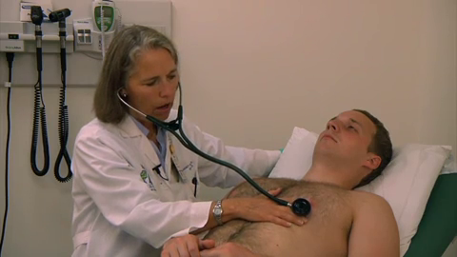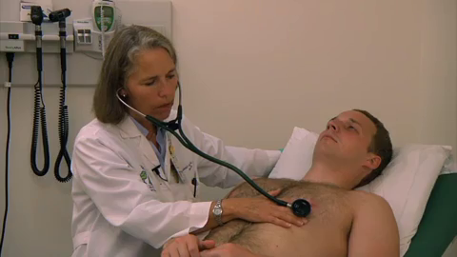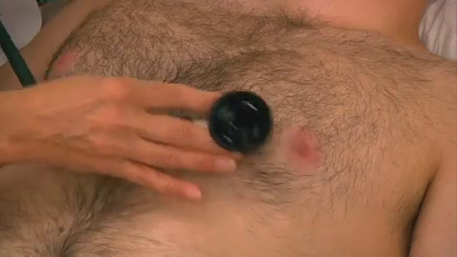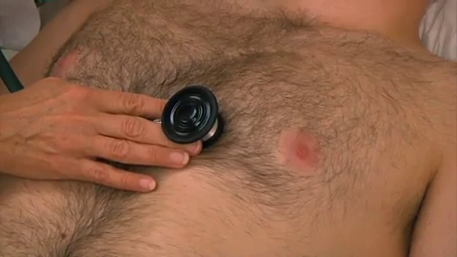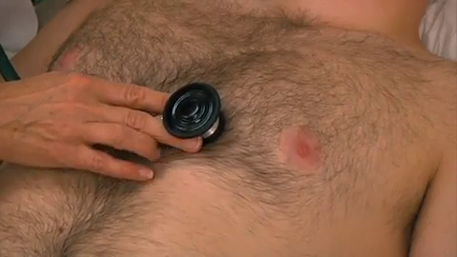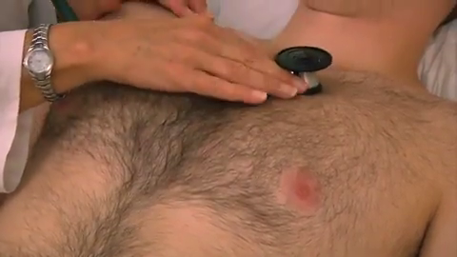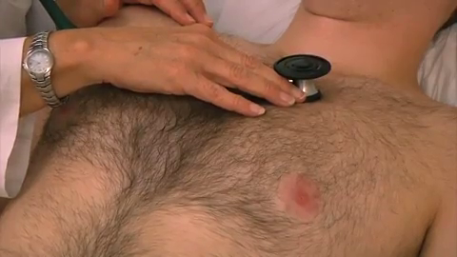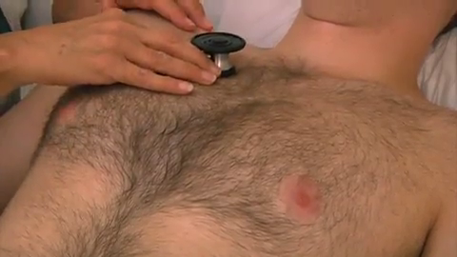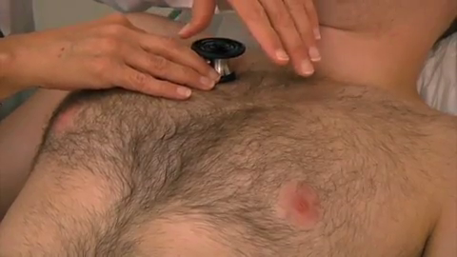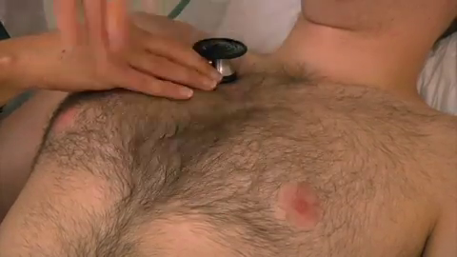So I listen with the bell in the mitral area, the tricuspid area. And I typically listen to the pulmonary and aortic area with the bell as well, although you don't pick up many low-pitched sounds here. It's primarily here.